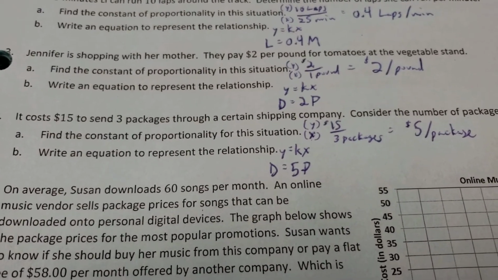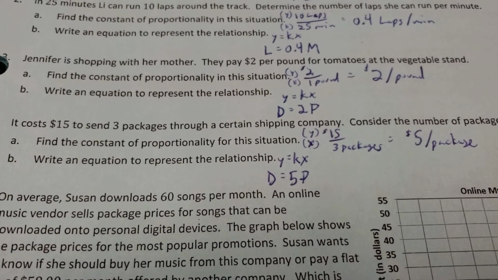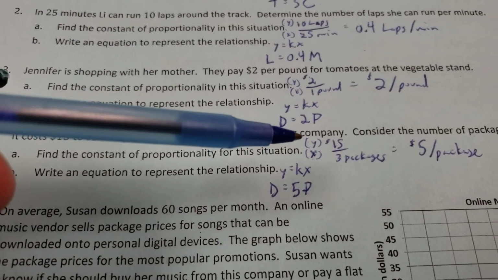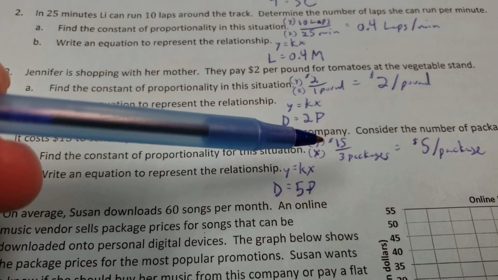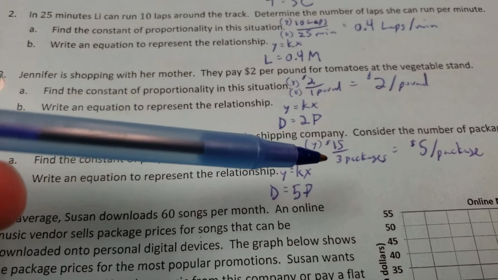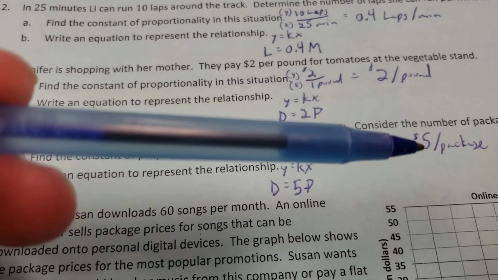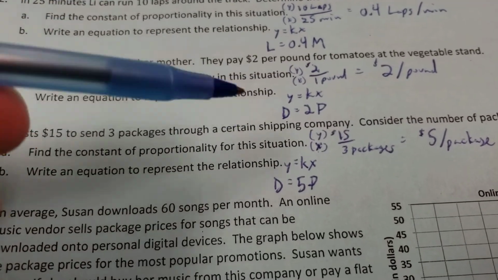And number 4, it costs $15 to send 3 packages through a certain shipping company. All right, and we like to put money on top here. We want to find our constant proportionality. So $15 over 3 packages. So y over the x, and divide that, and I get $5 per package.